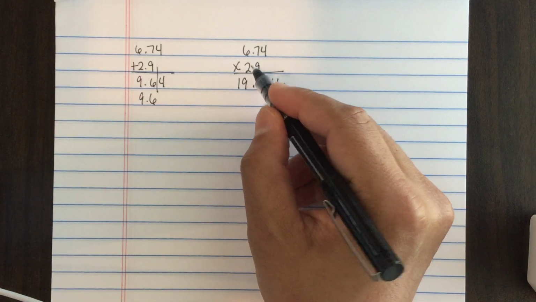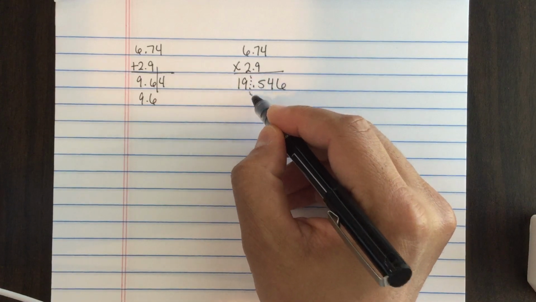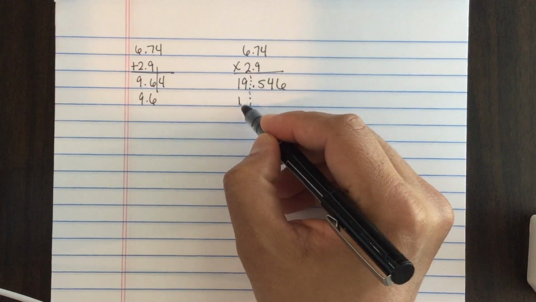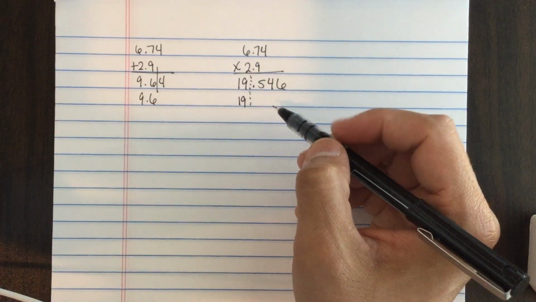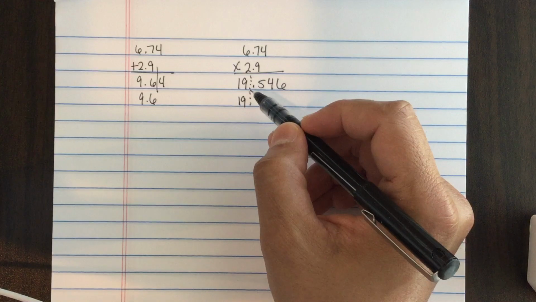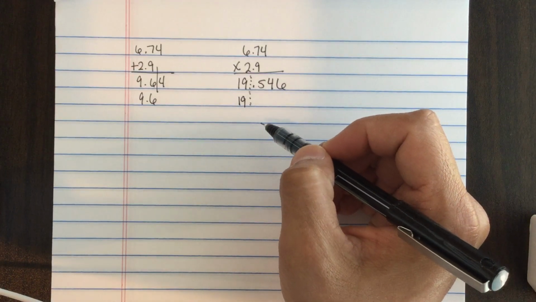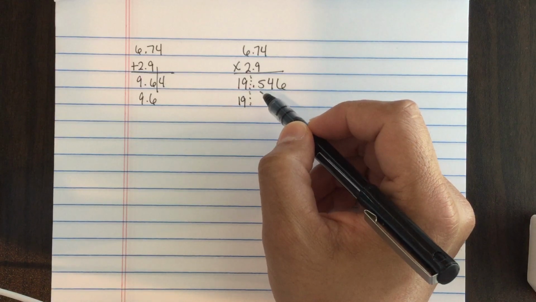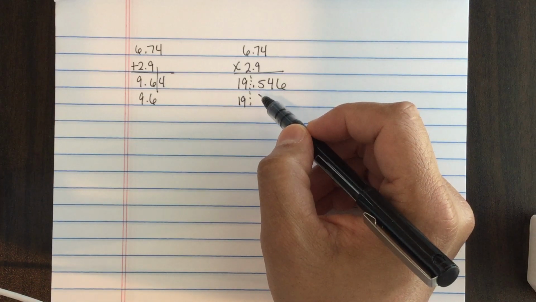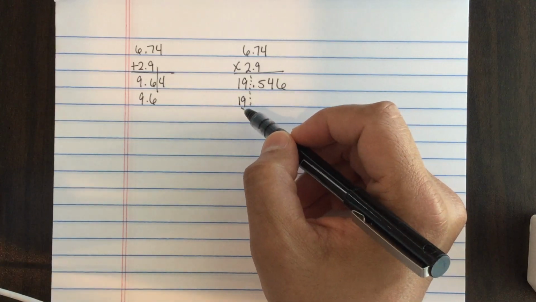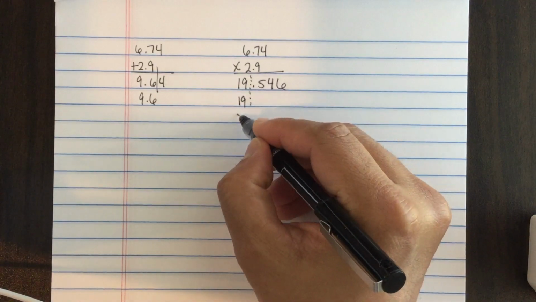So I'm going to draw just a broken line here to represent the two significant figures. Now remember, by rule, we use the following number to tell us whether to round up or not. In this case, 5 tells us to round up. So 19 gets rounded up to 20.